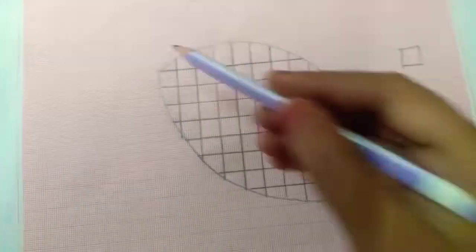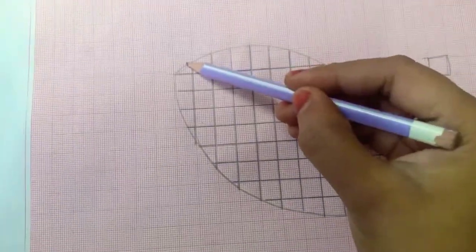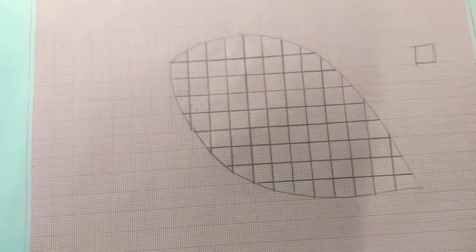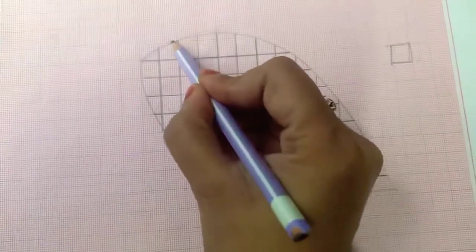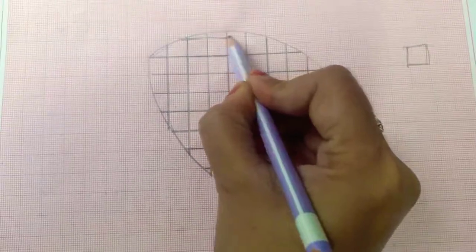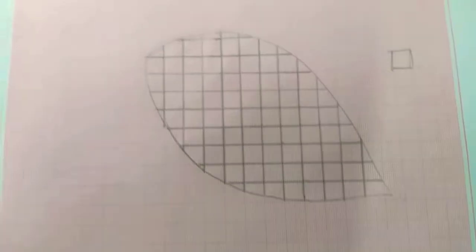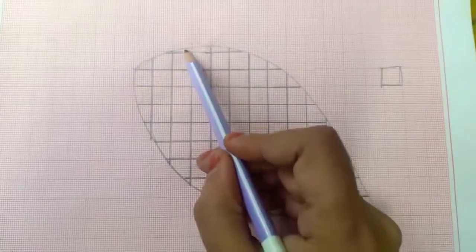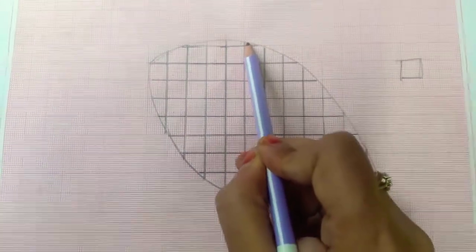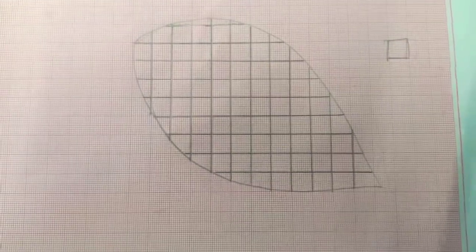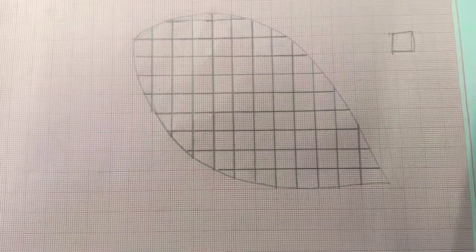And if it is less than half, then 0, and if it is more than half, then a complete 1 unit will be counted. Children, I just forgot to highlight this line. Okay, so now we'll be counting all the squares. So this is less than half, this is also less than half, this is also less than half, this is also less than half. So when it is less than half, we will be counting it as 0.